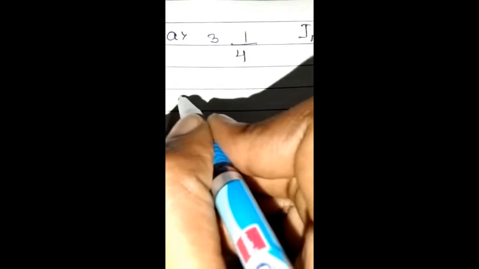So students, converting a mixed fraction into an improper fraction, the first step is to multiply the denominator of the fraction with the whole number of the fraction. Which number is the denominator? Number 4 is the denominator.